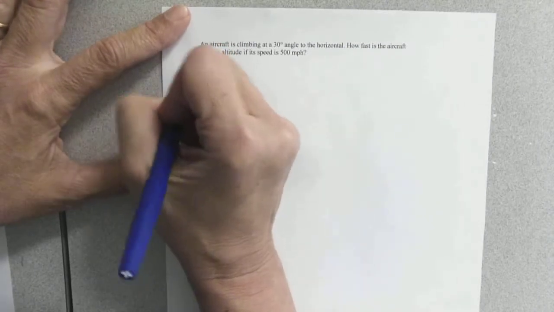Okay, next one. An aircraft is climbing at a 30-degree angle to the horizontal. How fast is the aircraft gaining altitude if its speed is 500 miles per hour? So I have read the problem.